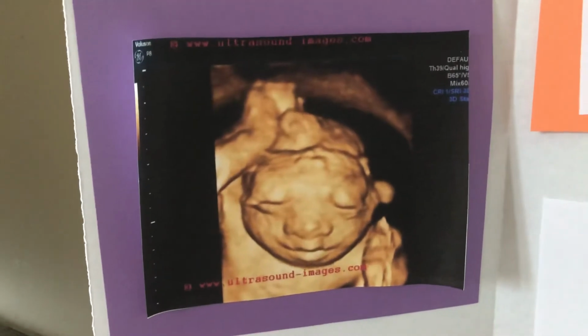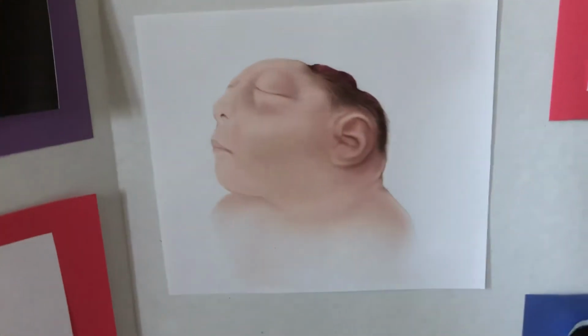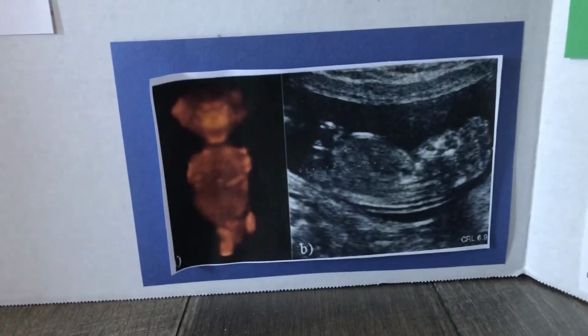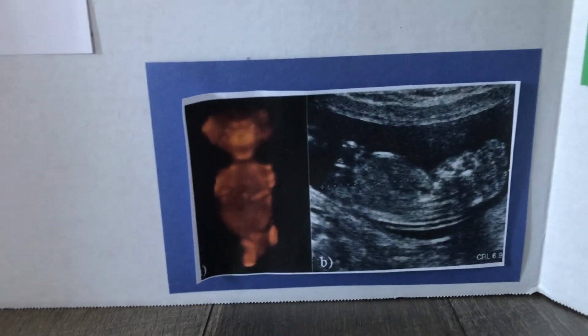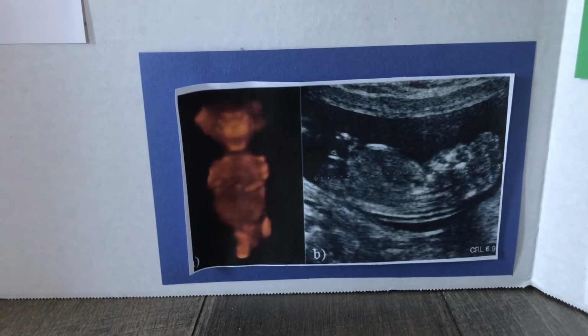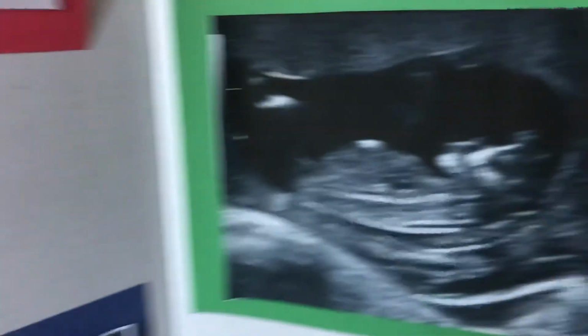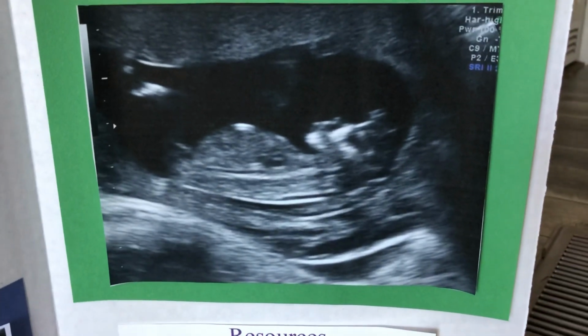And then here is a picture of anencephaly. Here's another picture. And then here is a 4D and a 2D image of acrania. And here's another 2D image of acrania.